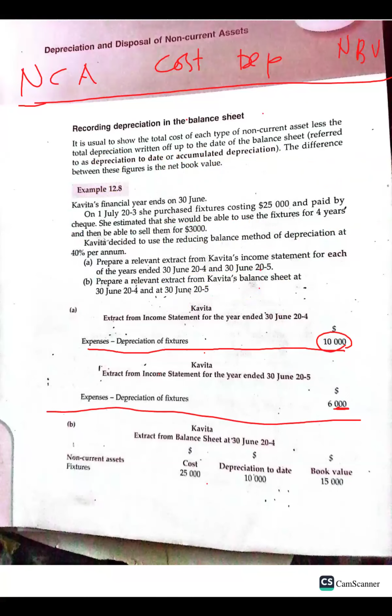So now, in case there was another year, let's say 2026, I'm just showing you how we record in an income statement. To calculate depreciation for 2026, you could subtract from 25,000, which is the cost, the total depreciation from the time the asset was bought. The total depreciation is the 10,000 for 2024 plus the 6,000 for 2025, giving us 16,000.